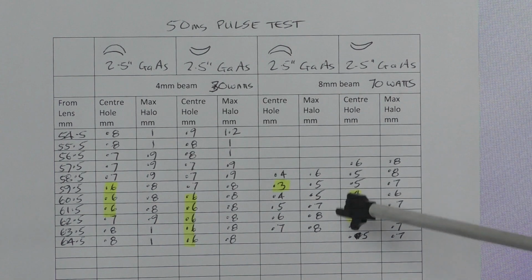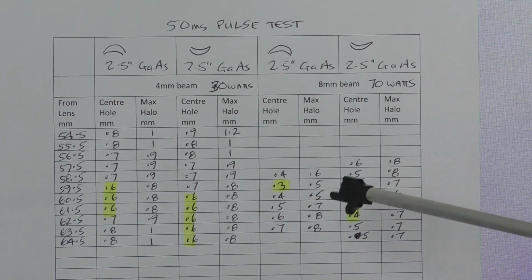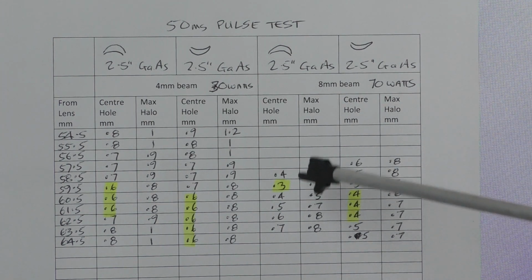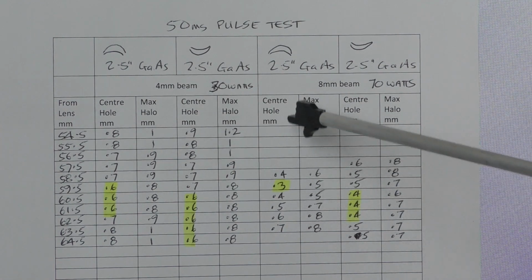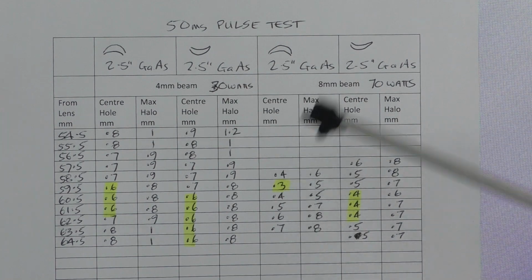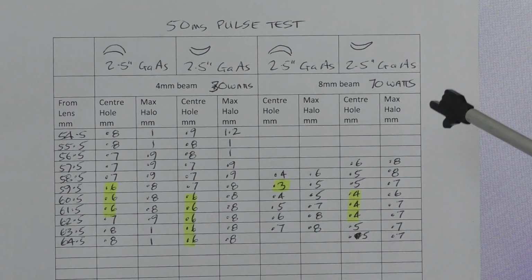Now the halo around the outside is scorching, the sort of thing you might want for engraving. I'm not interested in these halo results. I'm more interested in just the centre hole evaporated results, which is where cutting has actually occurred.